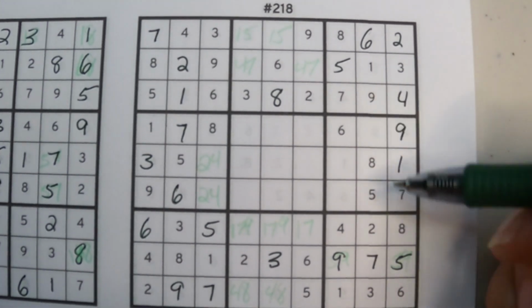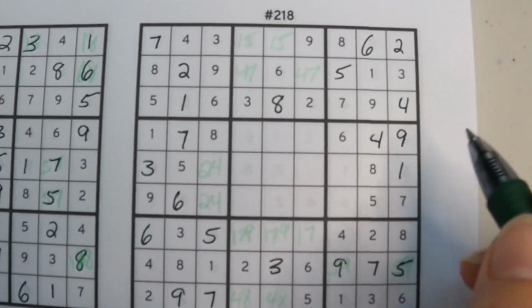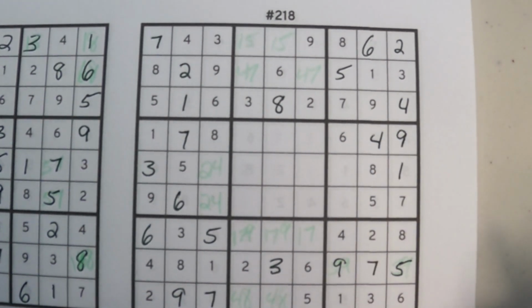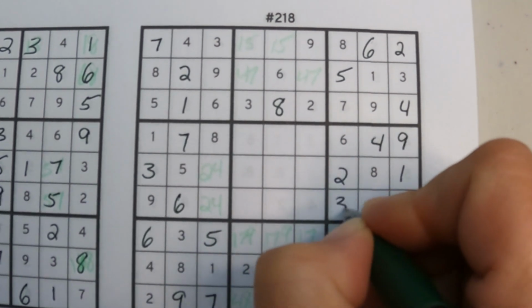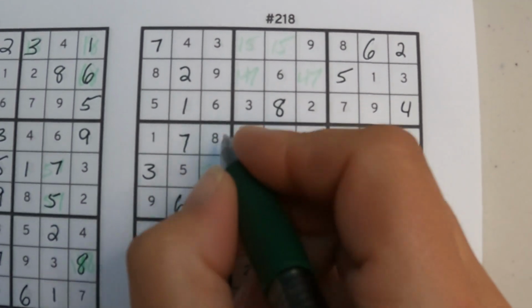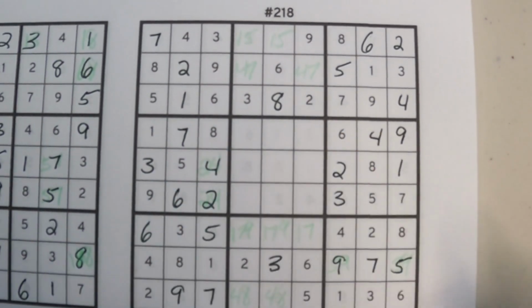For this column, we've got 1, 2, 3. We're missing a 4. For this box now, we're missing 2 and 3. We've got a 3 here, so 2, 3. That 2 makes this our 4 and 2.